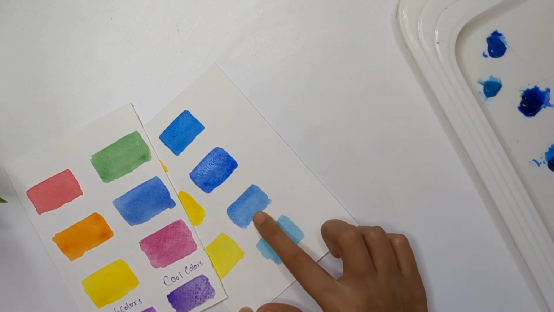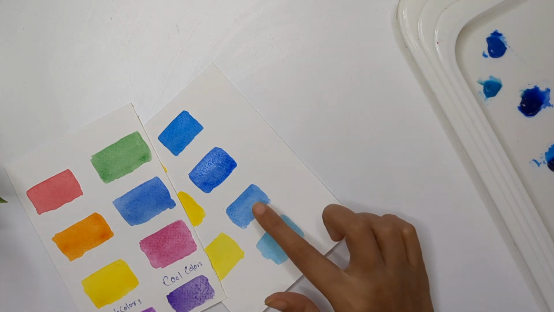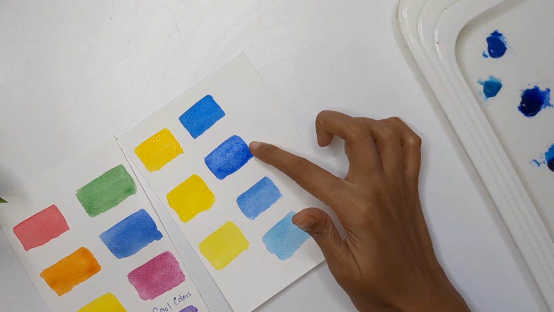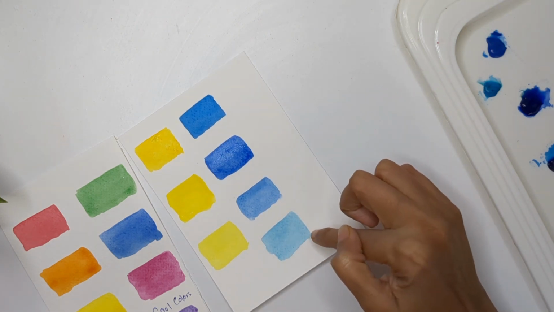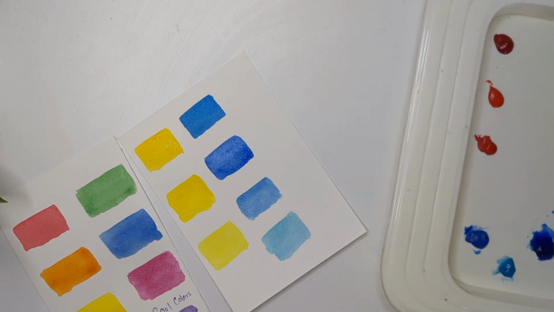Now Cobalt is neutral in nature, not cool, not warm as per theory, but I think it is more towards the cooler side. So we are going to use the Ultramarine for the warm color and Cerulean for the cool color. Now let's talk about the red color.